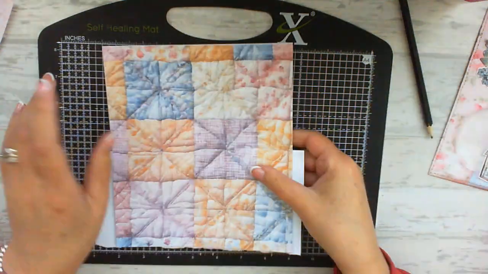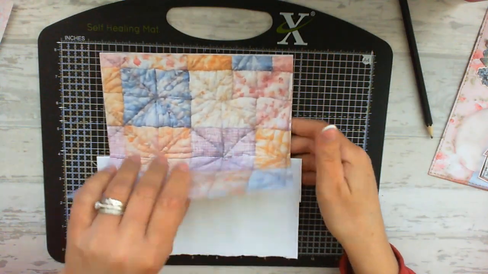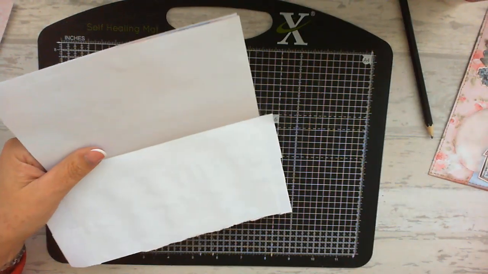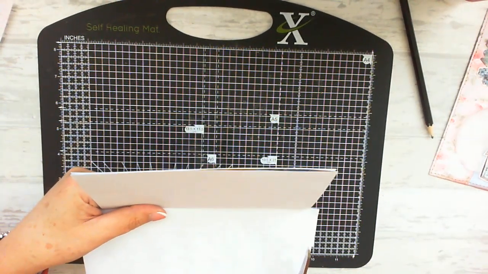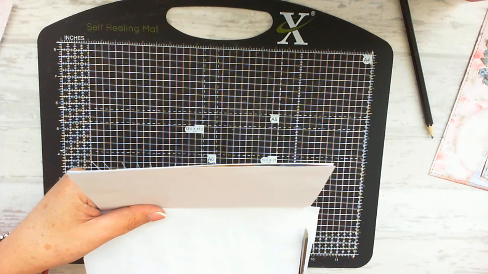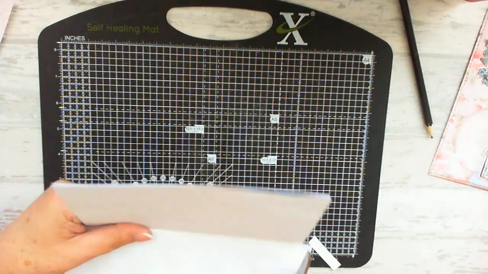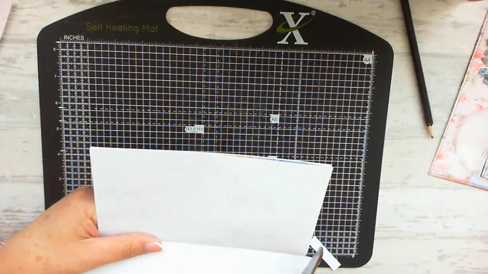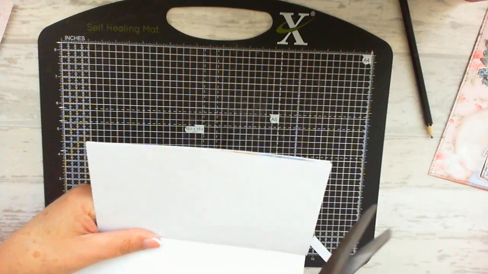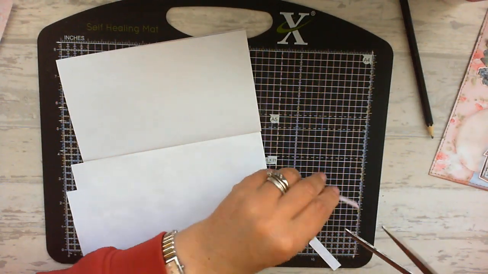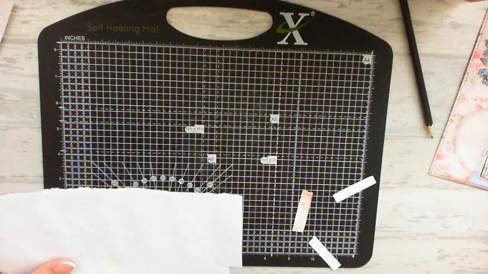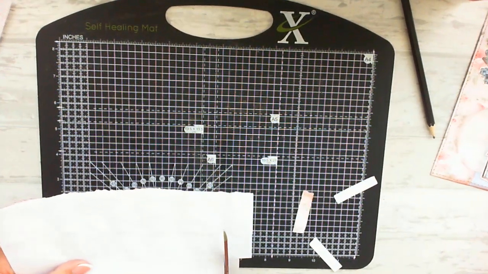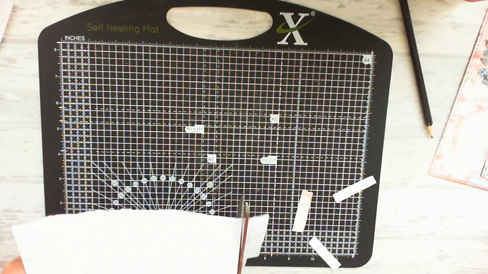So I need to trim the excess strips off. 1, 2, 3. Oop. And again on this side. 1, 2, 3.